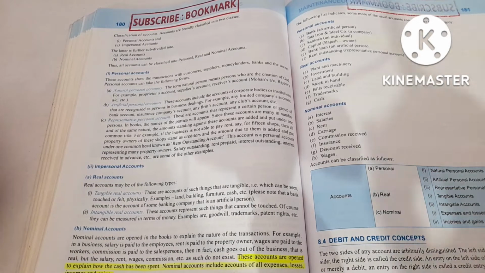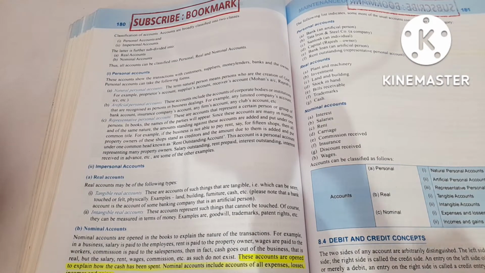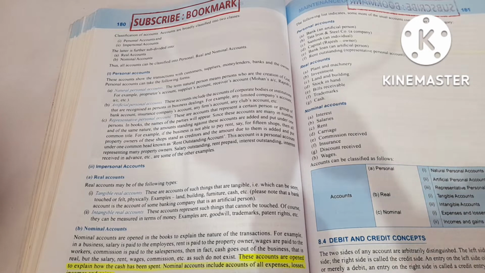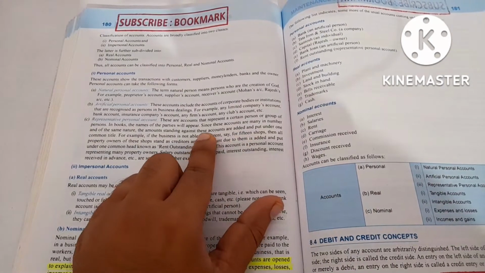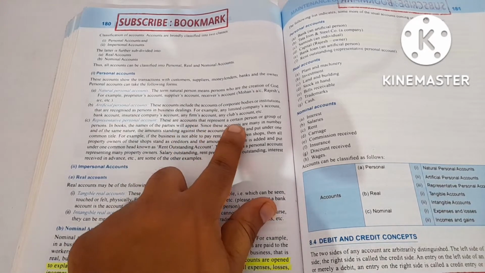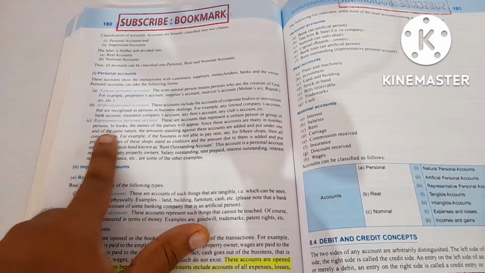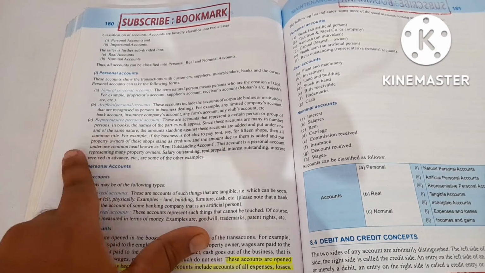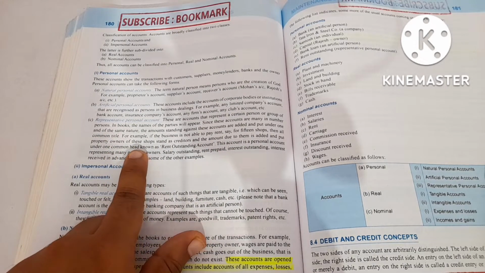For that there will be one representative. That representative will collect the overdue rental amount, then distribute it to the 15 owners. This is known as a representative account, representing a certain person or a group of persons. Here the group of persons is the 15 shop owners.